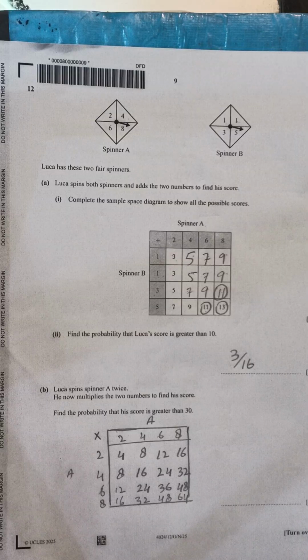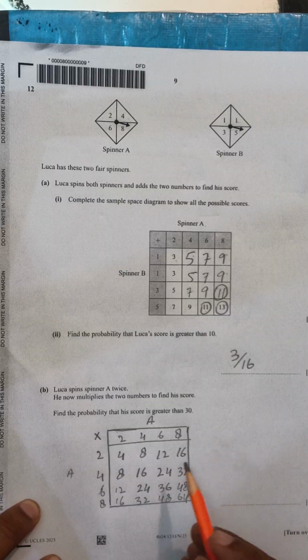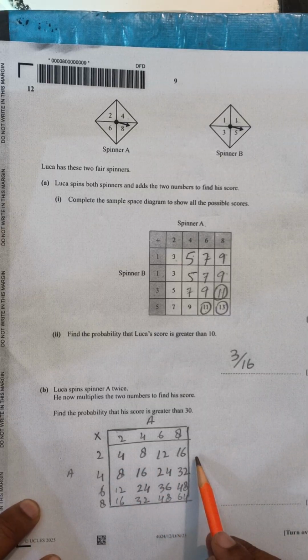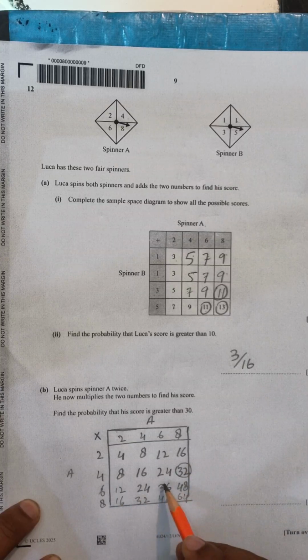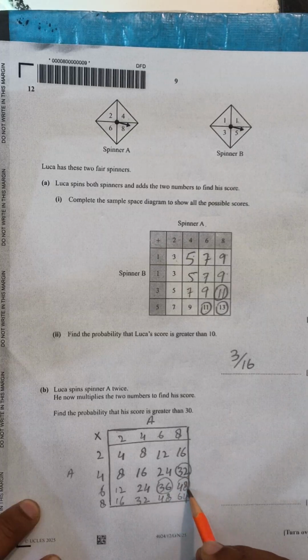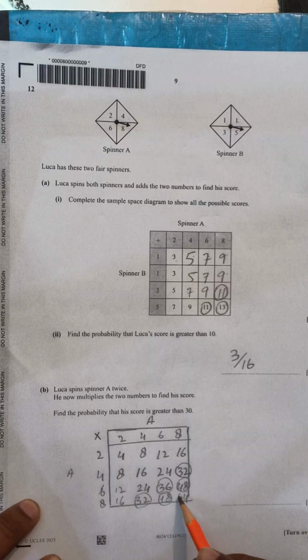Now the requirement of the question is: find the probability that the score is greater than 30, after multiplication of two numbers on the spinner A. When tossed twice, count the scores greater than 30. In the first row nothing, in the second row one number, in the third row two numbers, 36 and 48, in the last row 32, 48 and 64.